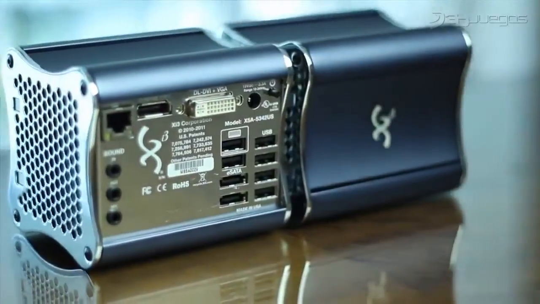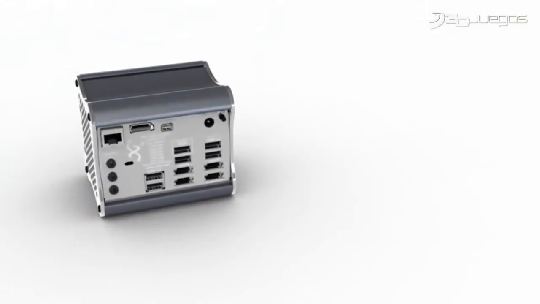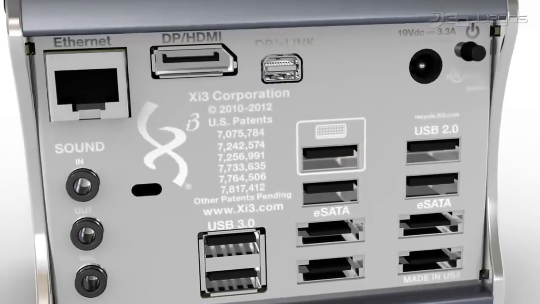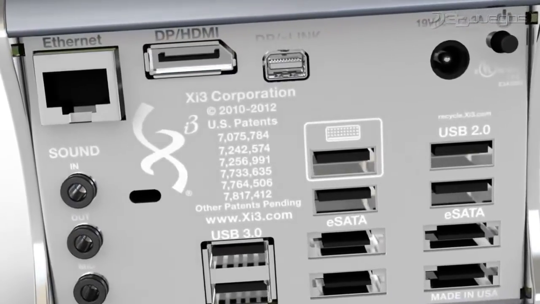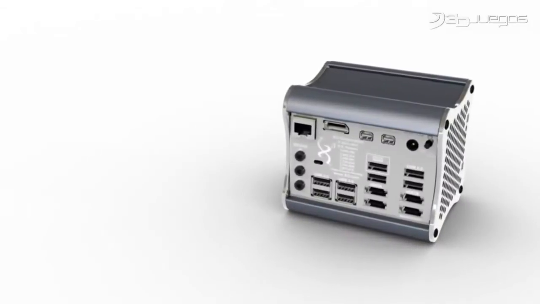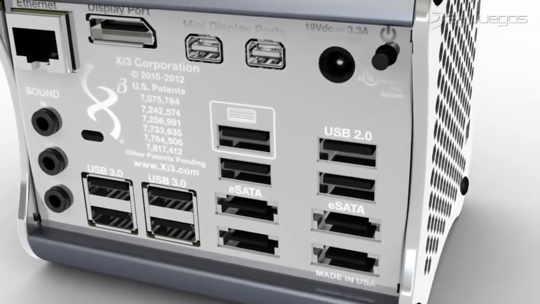Today, we're happy to announce 2 new members of the Xi3 family. The first is an entry-level modular computer. We call it the 3A. This product will start at a price point at under $500. It's designed for basic computing. The second new member of the Xi3 family is the Xi3 modular computer 7A. This is a device designed for power users and gaming, and it will be competitively priced as well.